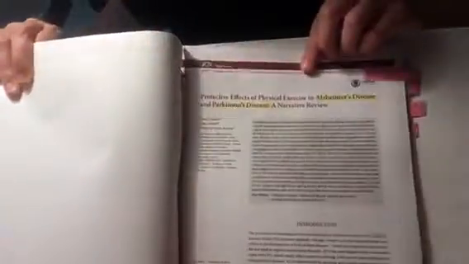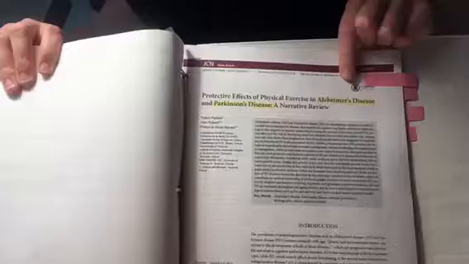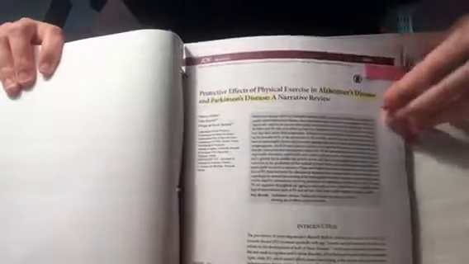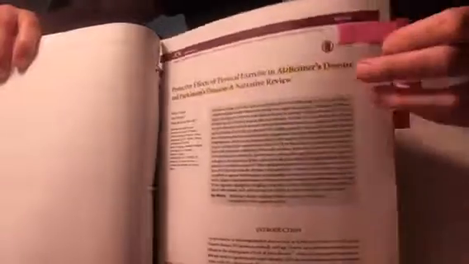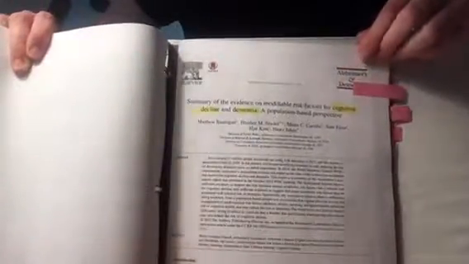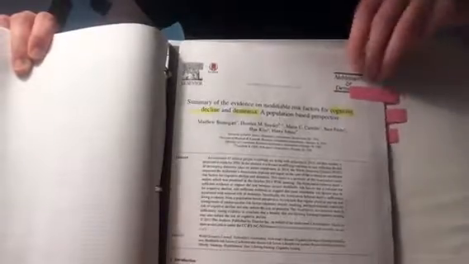And then last is prevention. Here's my first article about stroke prevention. The second one is on prevention of both Alzheimer's and Parkinson's, as you can see. Next is preventing cognitive decline and dementia.